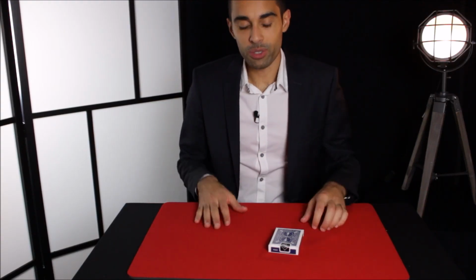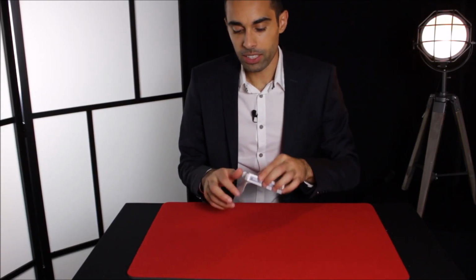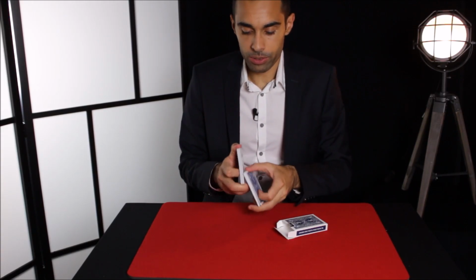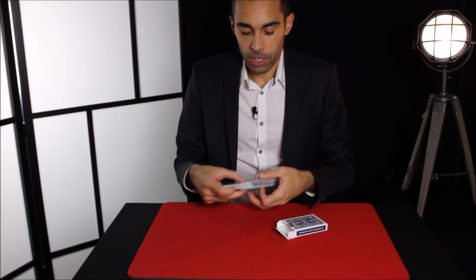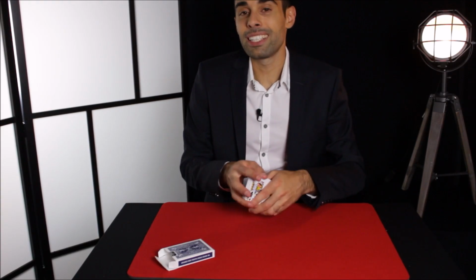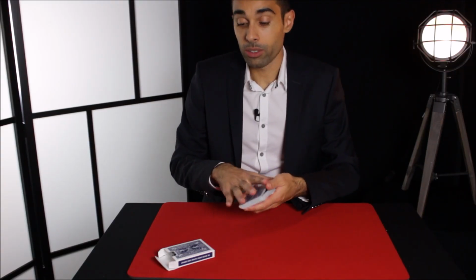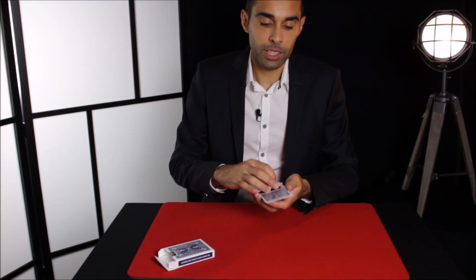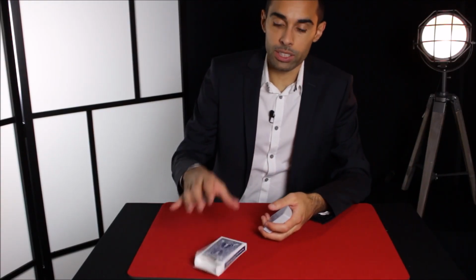Okay, it's another function of the box. So this is to insert a card. So just a quick performance. We have a deck, and you can shuffle the deck, and you can ask your spectator to watch the box. And you say, okay, there is nothing inside the box. So spectator watch the box, examine the box. There is no problem. And when the spectator says okay, you take the box.